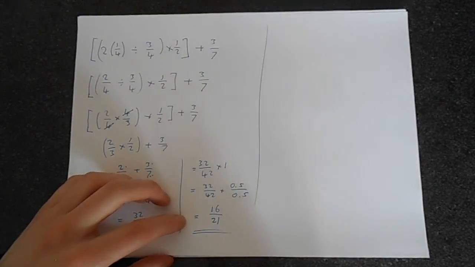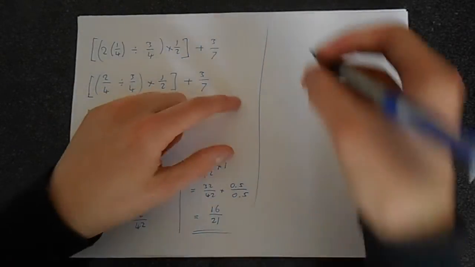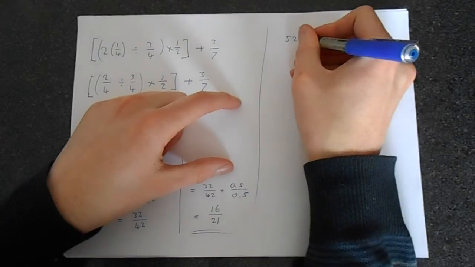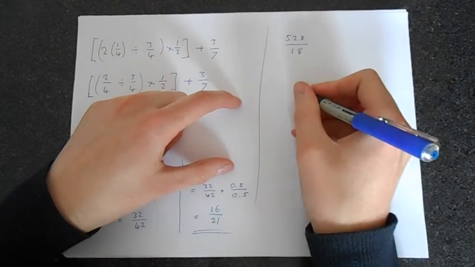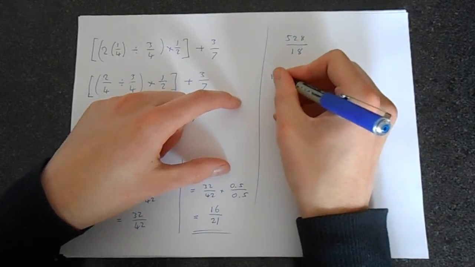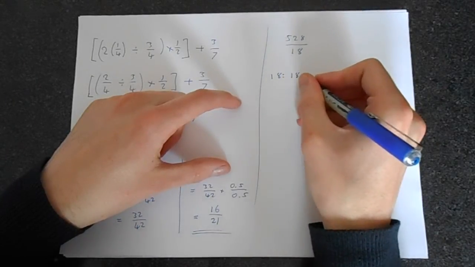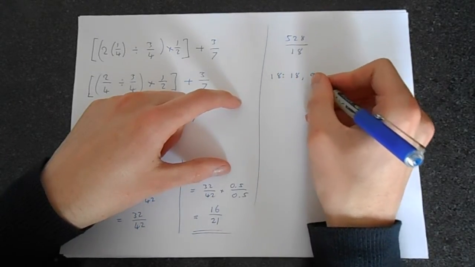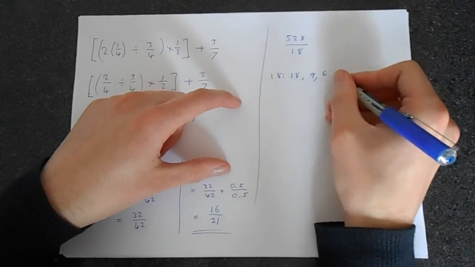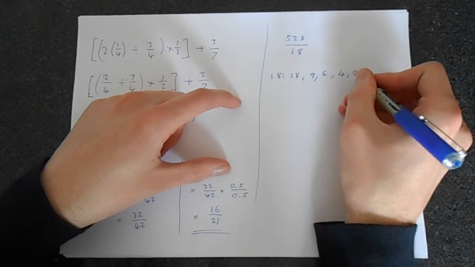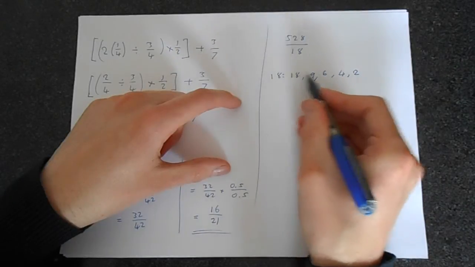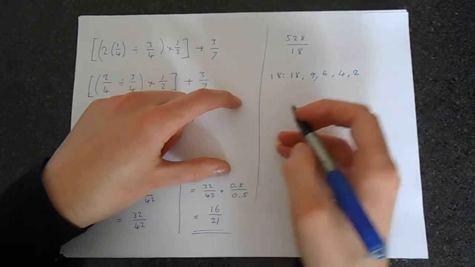Now let's look at the standard way of simplifying. Say we had something horrible like 528 over 18. What we can do is write out the things that divide 18. So 18 divides by 18, not leaving a remainder. Divides by 9 to give 2. Divides by 6. Divides by 4. And divides by 2. So you can check this. These are all the numbers that will divide 18.